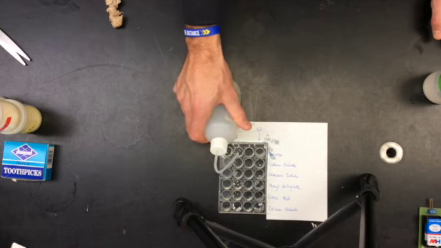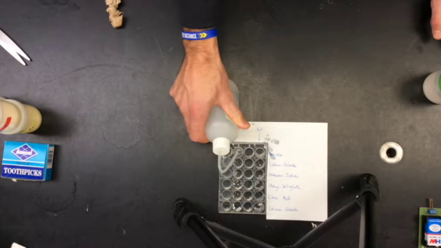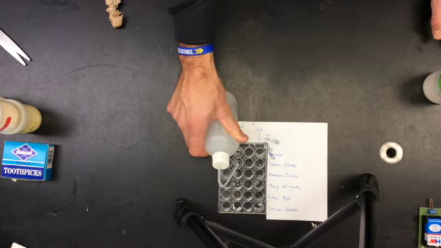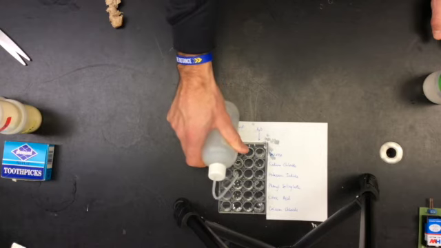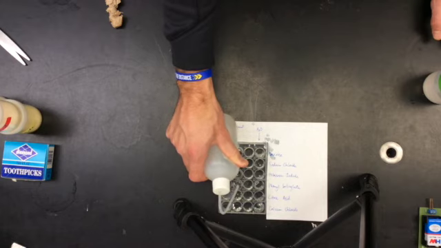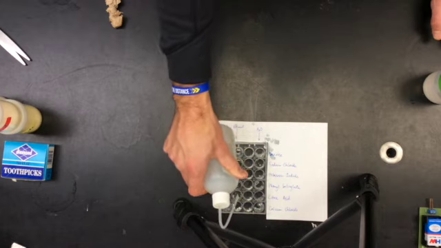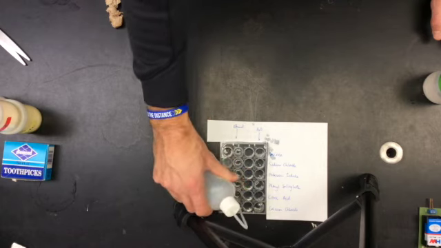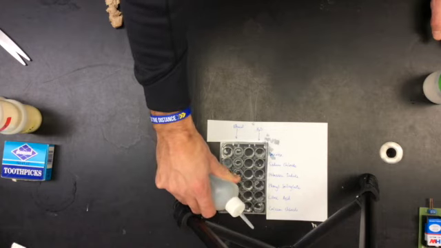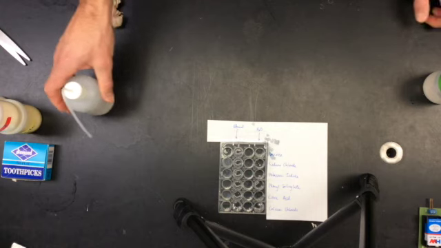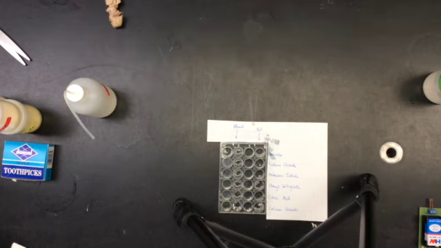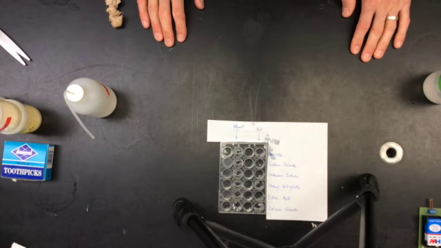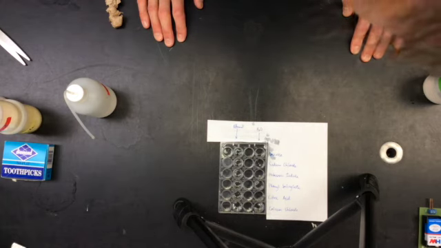We're going to do the same thing here with the ethanol. All right, so we will let those ones sit, and then you will get to make the distinction.